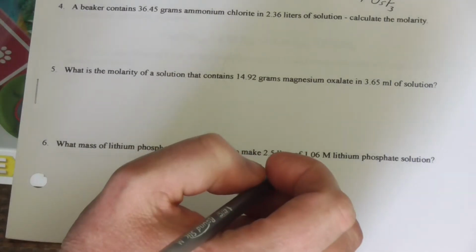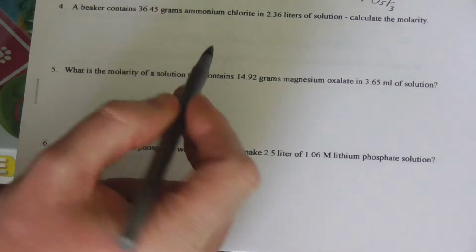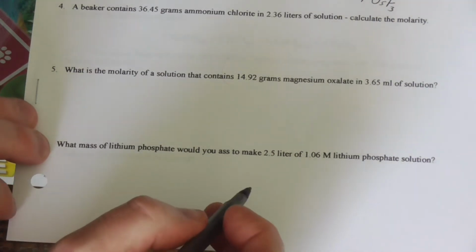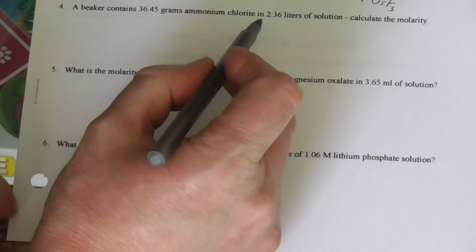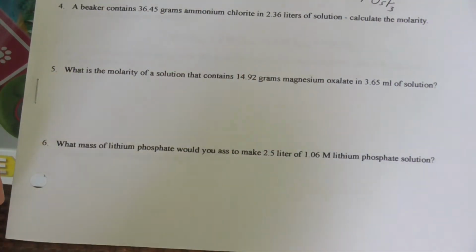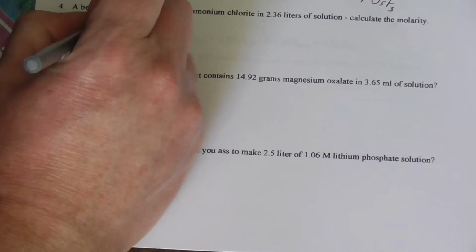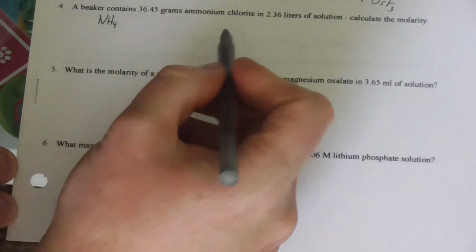So, a beaker contains 36.45 grams of ammonium chlorite, not ammonium chloride, in 2.36 liters of solution. So first I need to know what ammonium chlorite is, which ammonium is that.